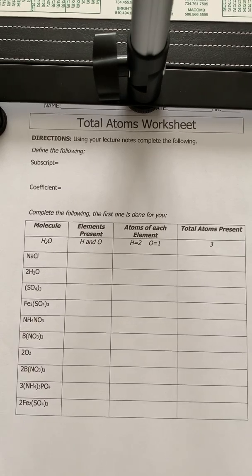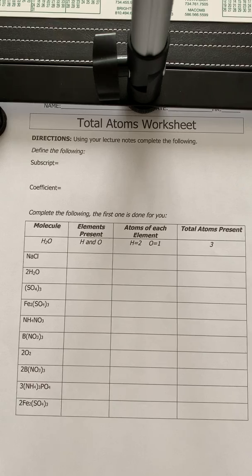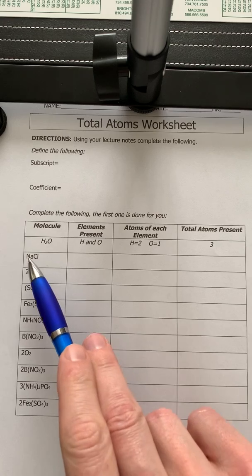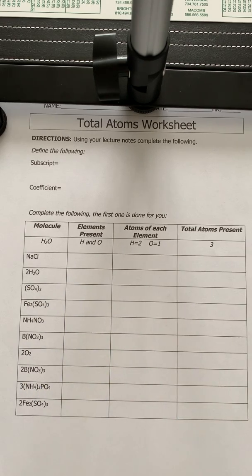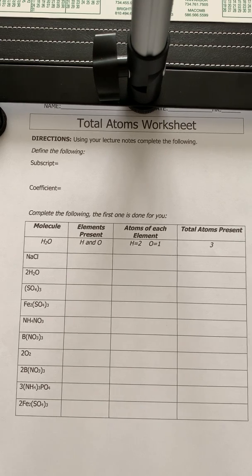Hi, everybody. This is the intro slash review, I guess, depending on when you're watching it, on the total atoms worksheet. So basically what this is going to be is just making sure that if you look at a chemical formula, you've got an idea of what elements are there, how many of each, and you can calculate those out. And this is really important for an awful lot of things as we move through Chem A and Chem B, whether we're trying to balance equations or calculate molar mass or whatever the case may be. You have to know what you're working with. And this is one of the ways that we do that.